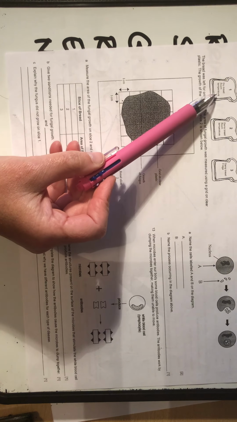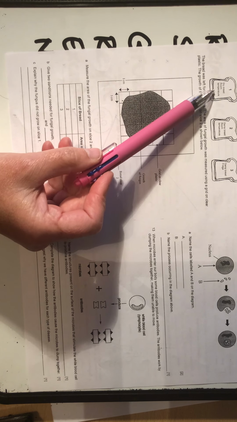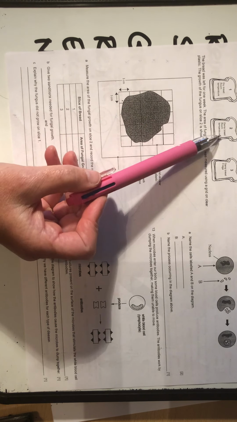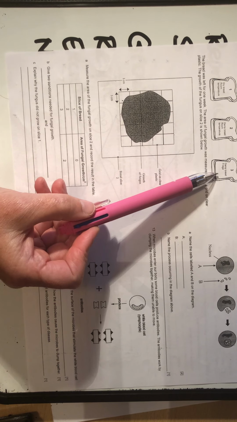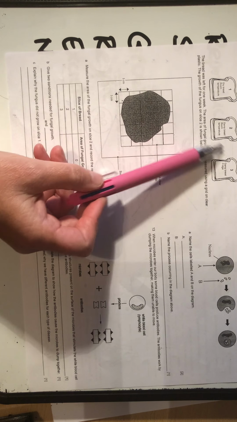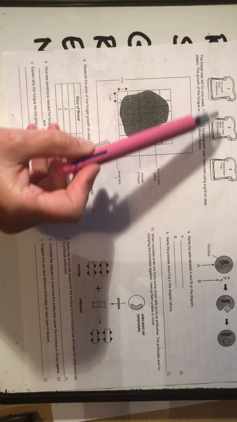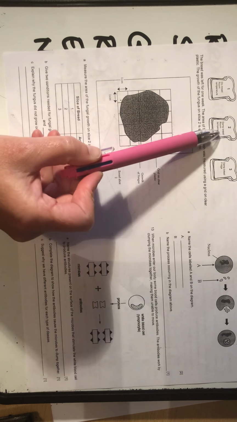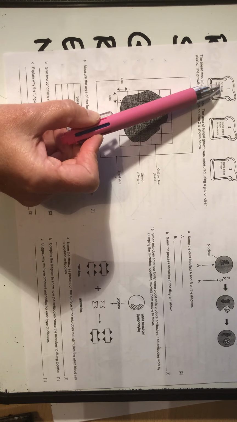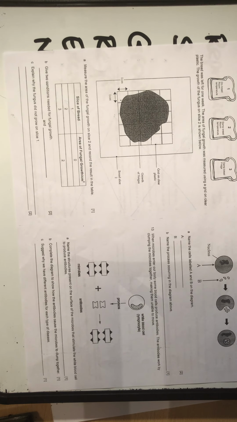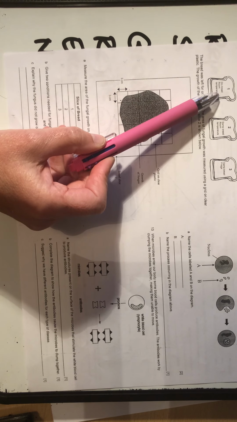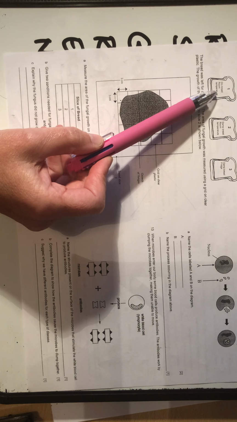Well, if we look at slice 1, it said dry bread, room temperature. So those 2 were at room temperature, this one was in the fridge. 2 had a lot of fungal growth. So the only difference between 1 and 2, this was damp, this was dry. They were both kept at the same temperature. So fungus didn't grow in slice 1 because there was no moisture.